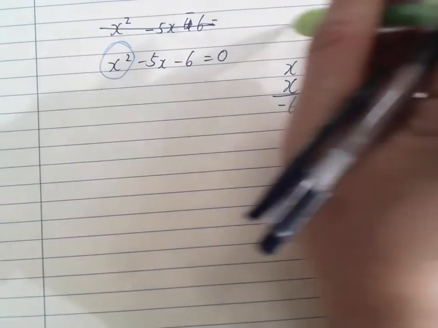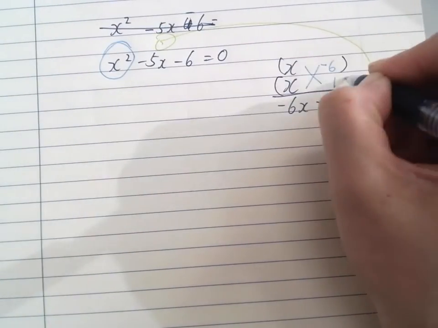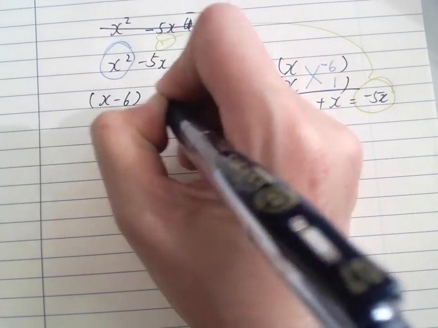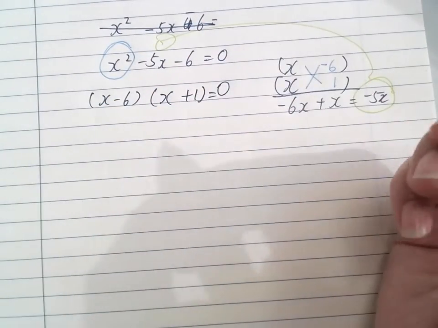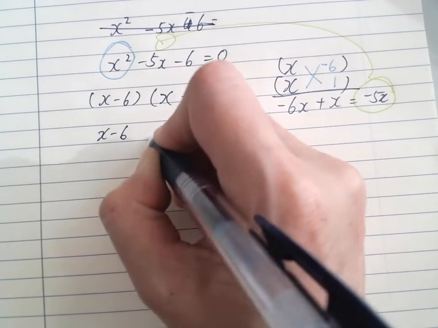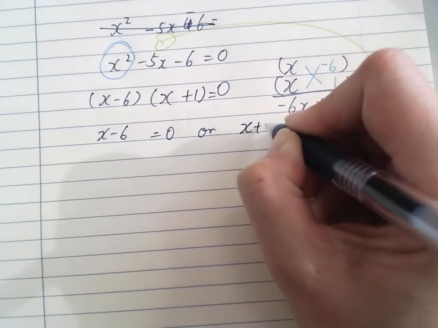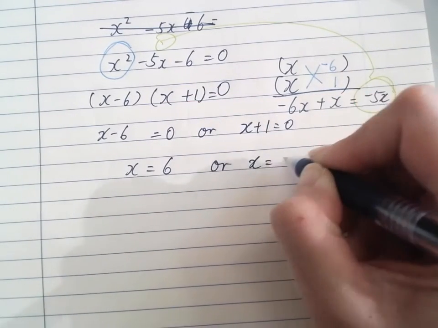And since this is the same as that one, then we can write the factors horizontally, which is x minus 6 and x plus 1 equals to 0. The null factor rule comes in again. x minus 6 equals to 0 or x plus 1 equals to 0. So we have x equals to 6 or x equals to negative 1.